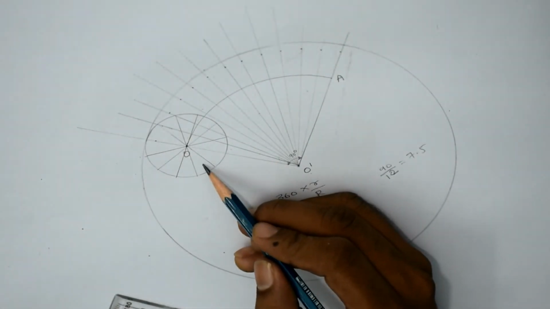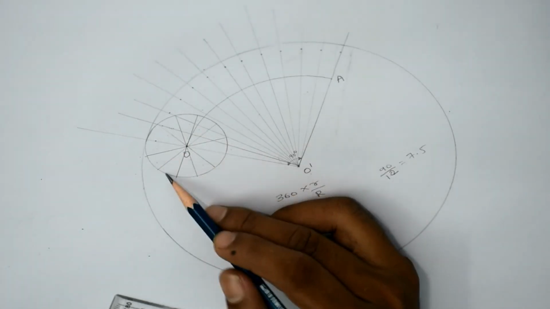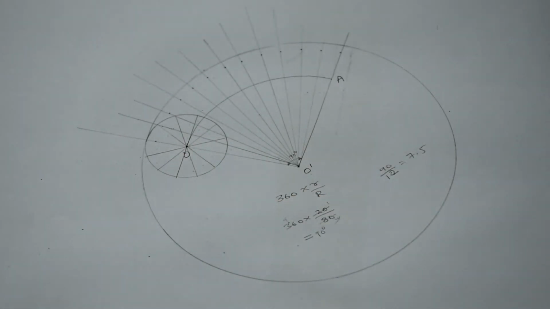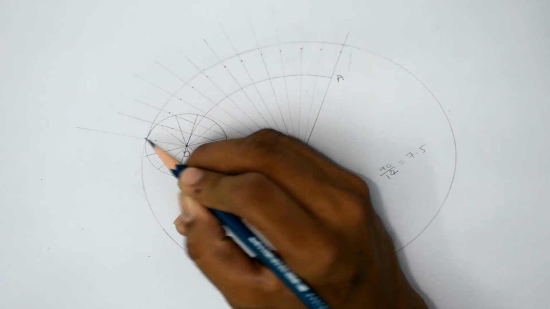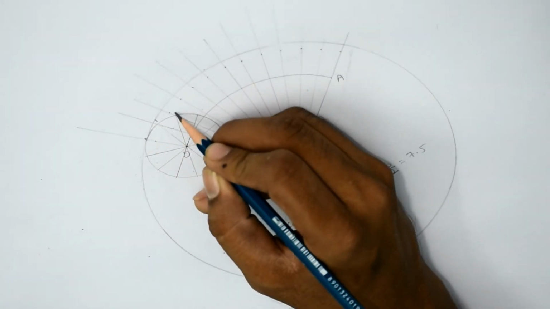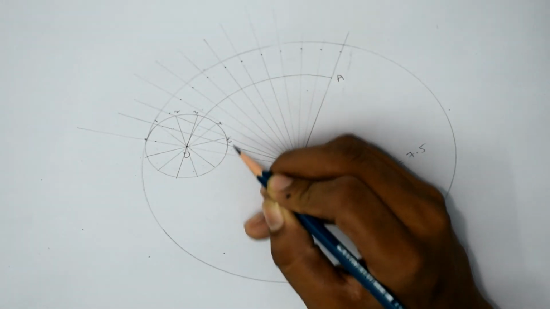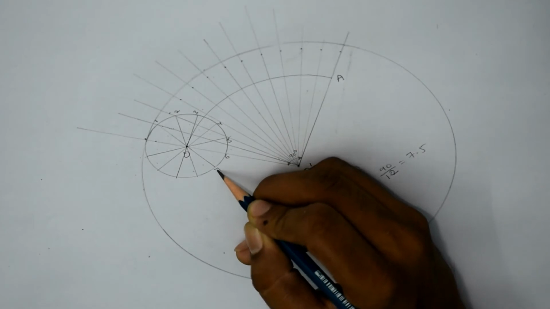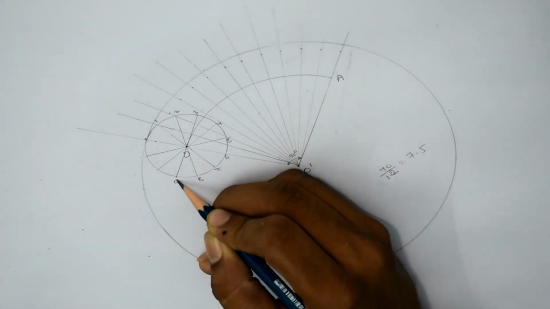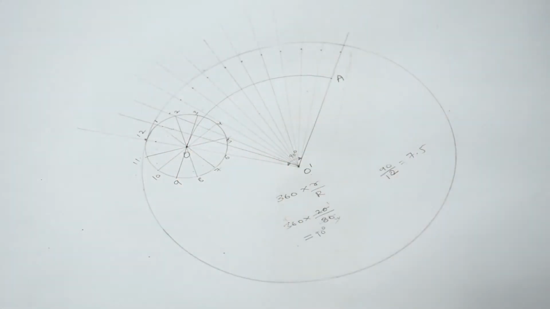So there you have it: 1, 2, 3, 4, 5, 6, 7, 8, 9, 10, 11, 12. So you have 12, and we'll mark points here also. So the circle is touching here. I'll start the first point from here. This is 1, 2, 3, 4, 5, 6, 7, 8, 9, 10, 11, 12.